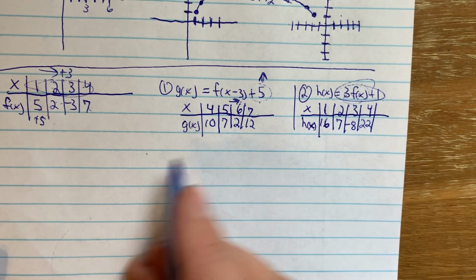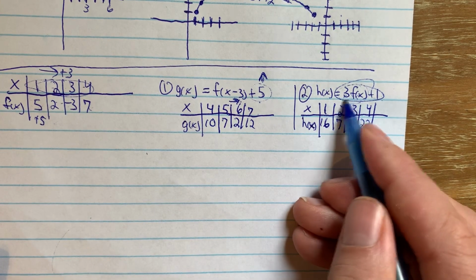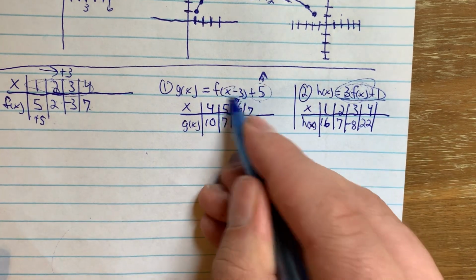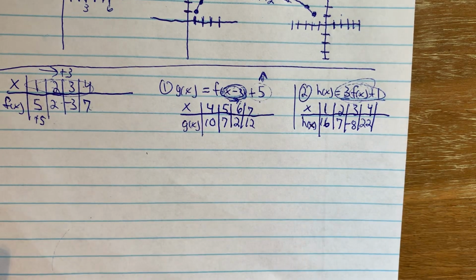So when we're doing a table, this is telling us what to do to the y values. Here it's telling us what to do to the x values before we get the right y value.